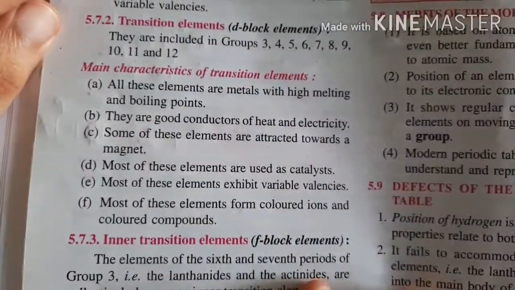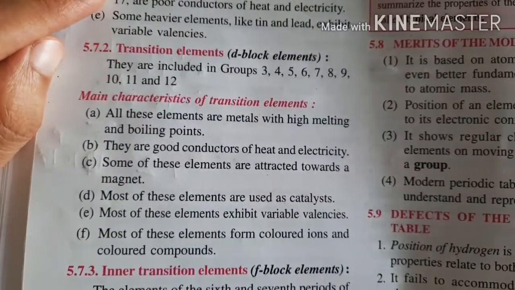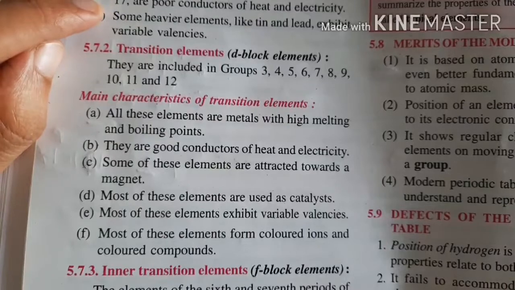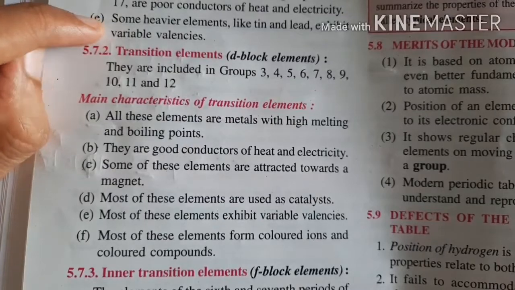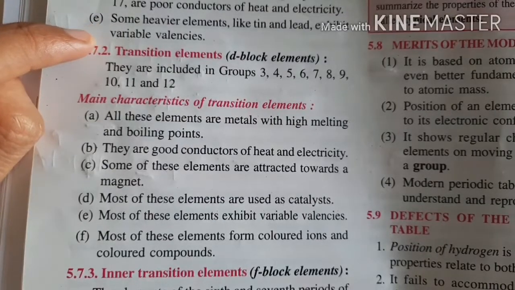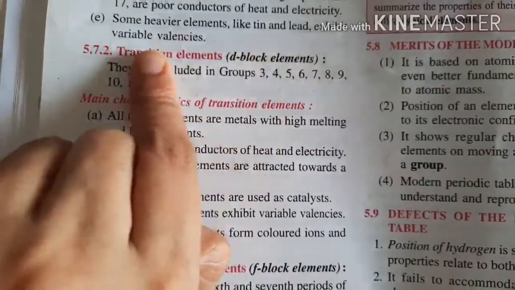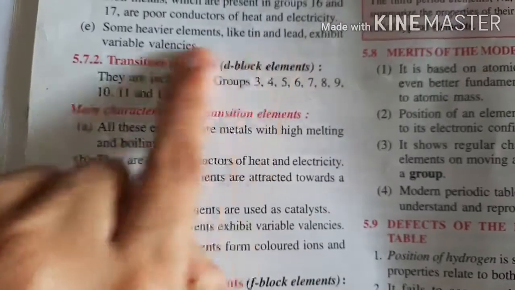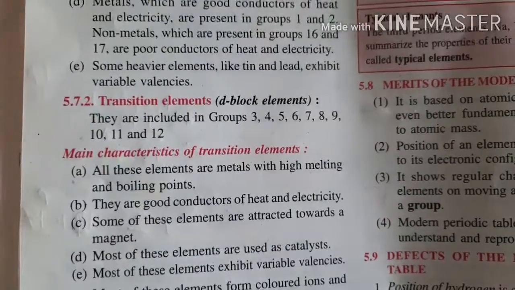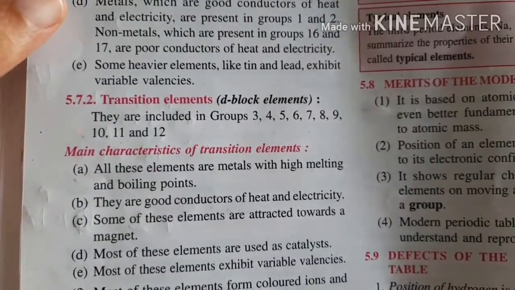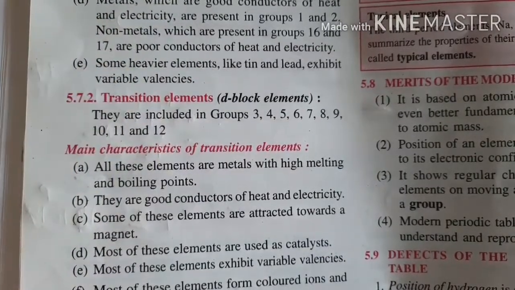Fourth one: the metals which are good conductors of heat and electricity are present in the first and second groups. The non-metals present in groups 16 and 17 are poor conductors of heat and electricity, and some heavier elements like tin and lead exhibit variable valency. Metals conduct electricity and heat, but non-metals do not conduct electricity and heat.